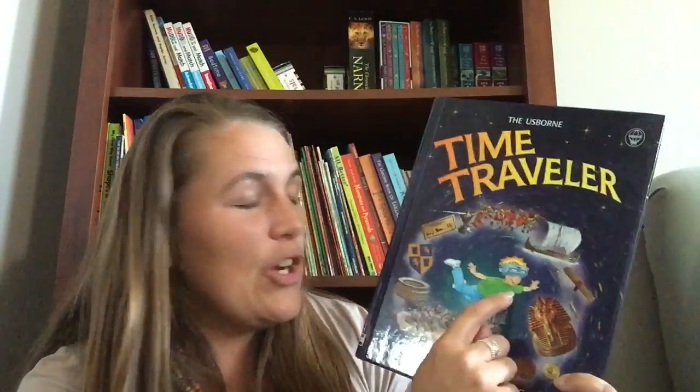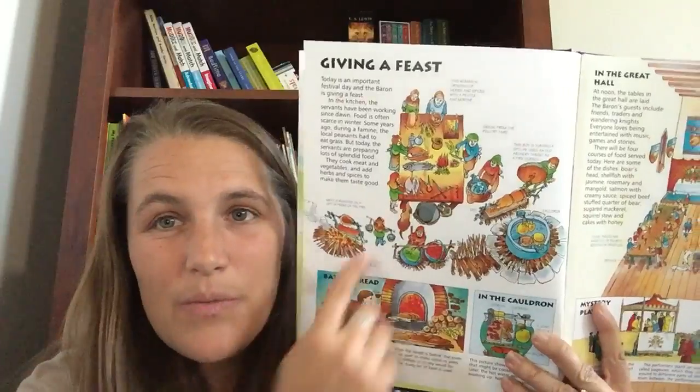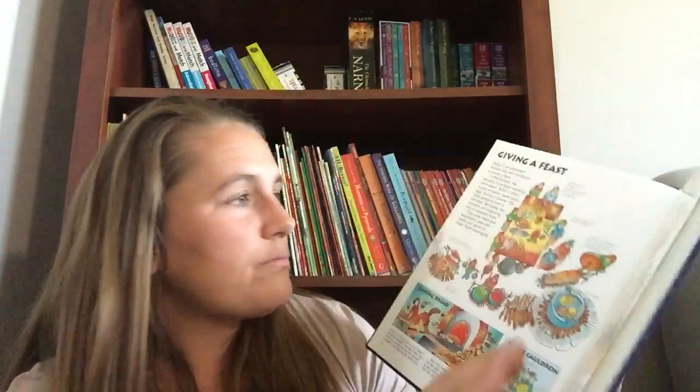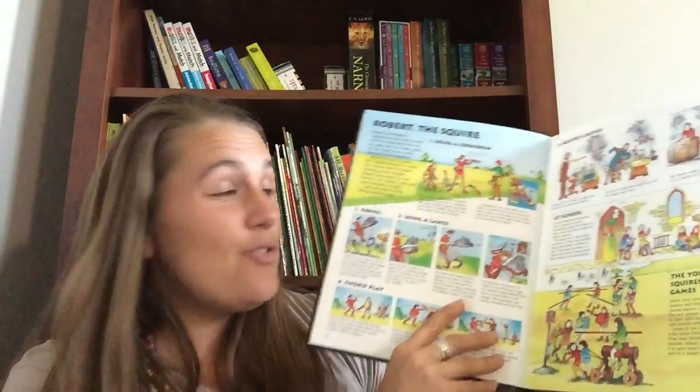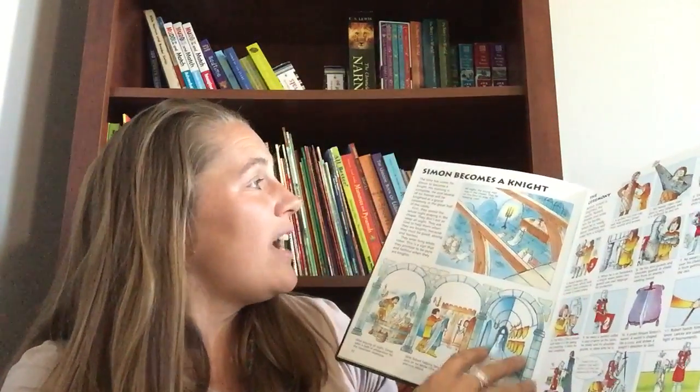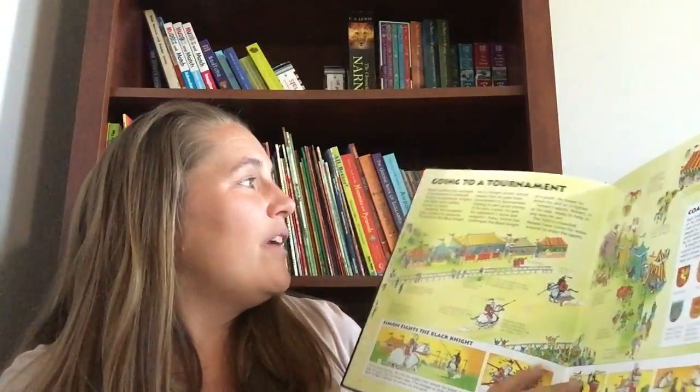There's a little boy here. He puts on his glasses there, and he travels in time. So this book really helps kids to see what it was like back in that time period. Check this out. So this is a feast at a castle. You get to see it, read about it. He talks about the people that he's going to meet on his journey when he travels back in time, how to become a knight. Look at that. So fun. A tournament. Look at this. The coat of arms. Okay, lots and lots of fun things in this book.